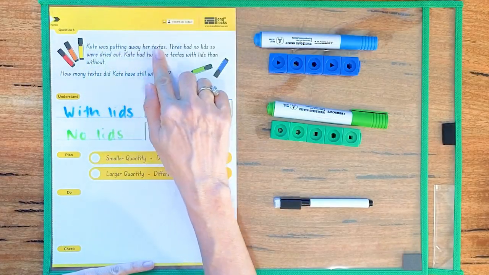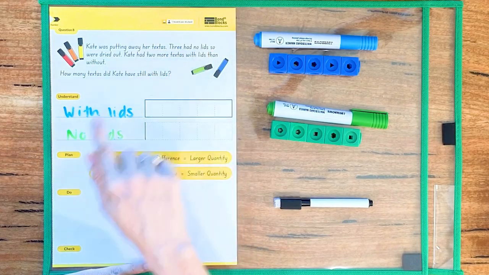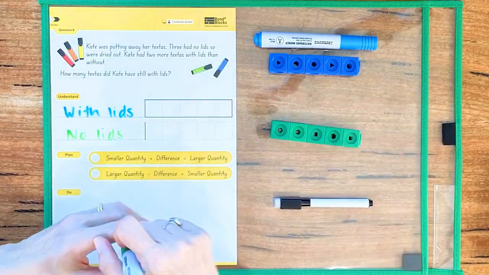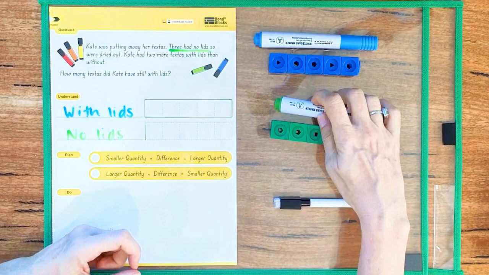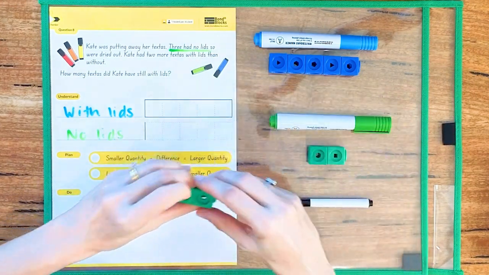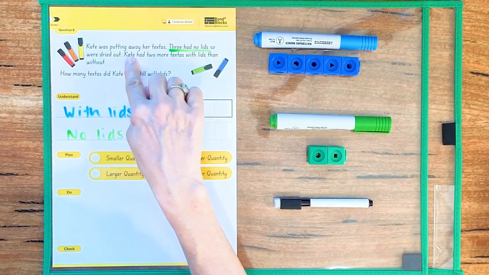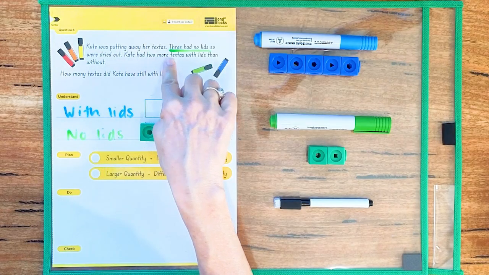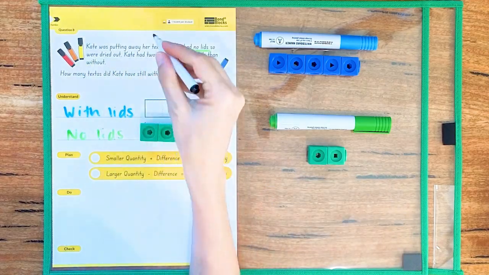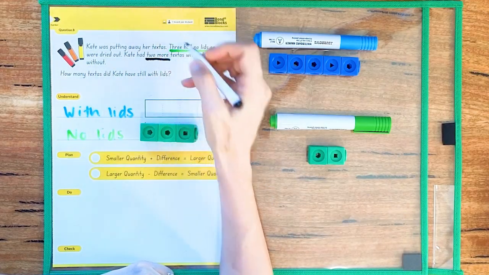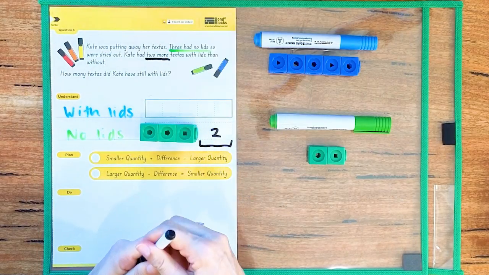Kate was putting away her texters. 3 had no lids. Now my no lids is green, and this is telling me that 3 had no lids. So I can pop the 3 on. They were dried out. Kate had 2 more texters with lids than without. This 2 more is telling us that we know the difference is 2.